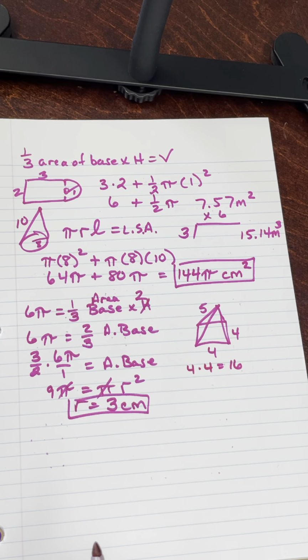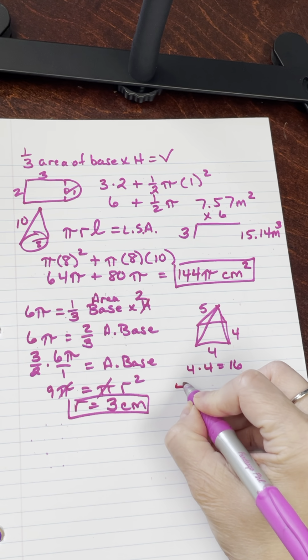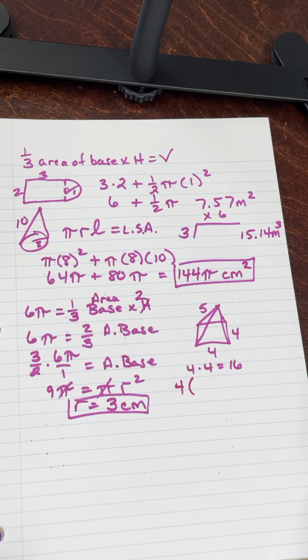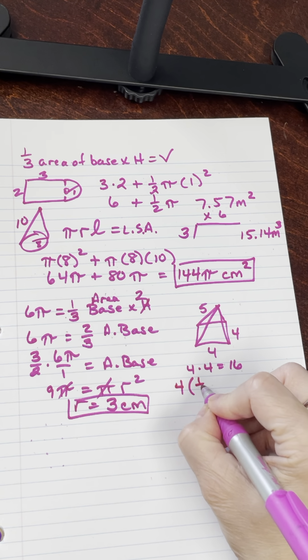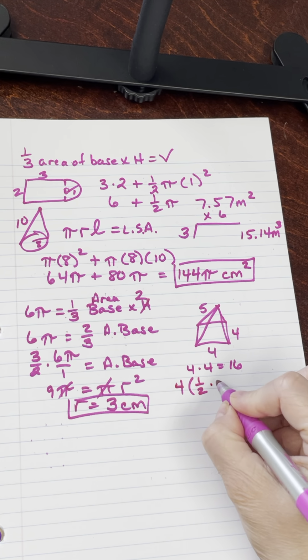Are they identical if my base is a square? Yes, they are. Now, they may not look like it in my picture, but if the base sides are all the same, then yes, they definitely are. So how many triangles do we have on the side? 4 of them, and they're all identical. And how do I find the area of a triangle? 1/2 base times height.